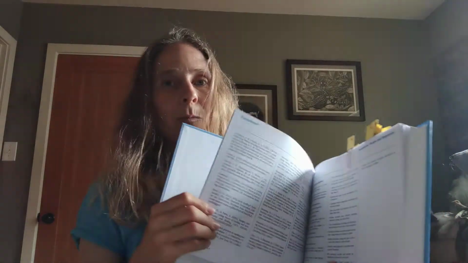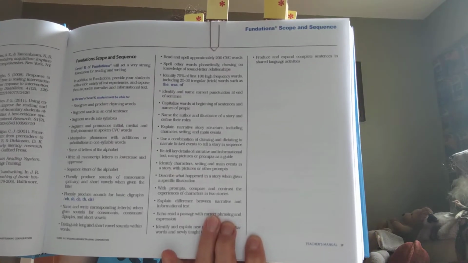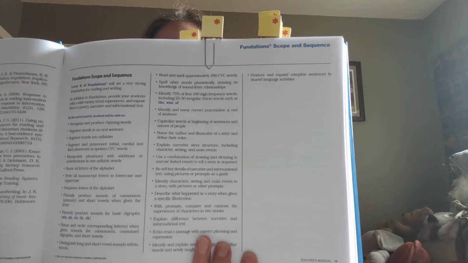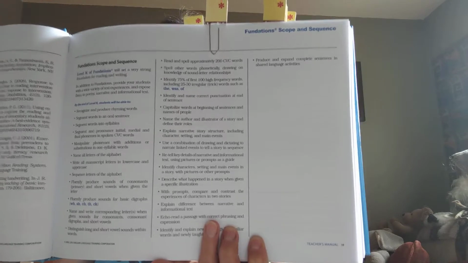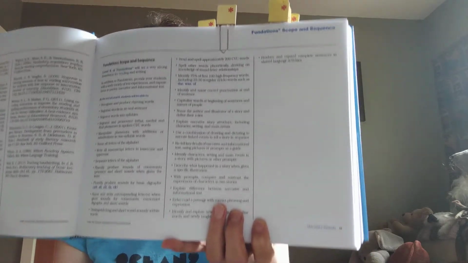So there's a bunch of research and supporting information at the beginning of the manual, but I'm just going to jump over to the page I really like, which is the scope and sequence. This is for each manual. It's got a scope and sequence. It just gives you a really great background of what's going to be coming up throughout the unit or throughout the whole year in FUNdations, for this is kindergarten. So take a look at the scope and sequence.